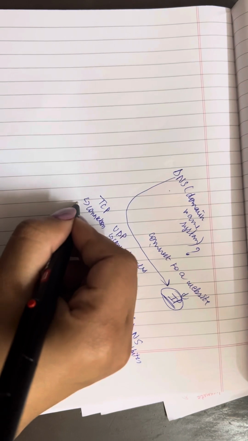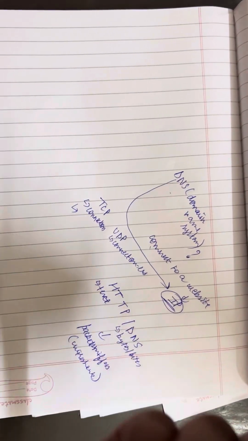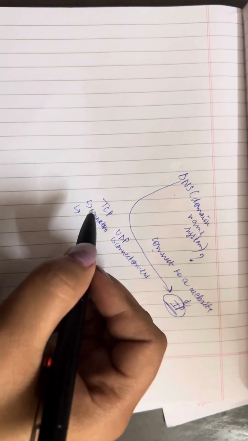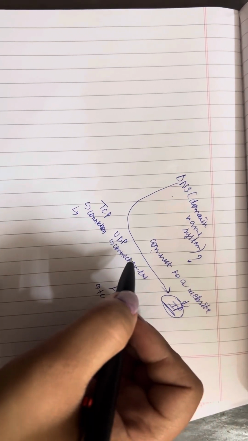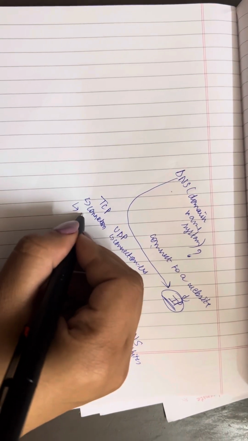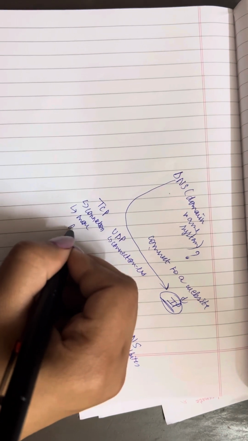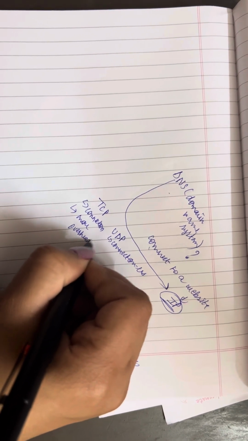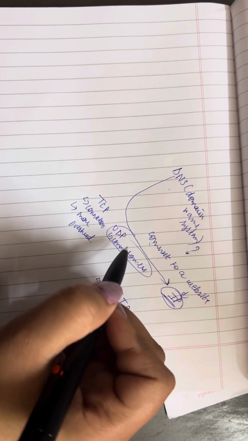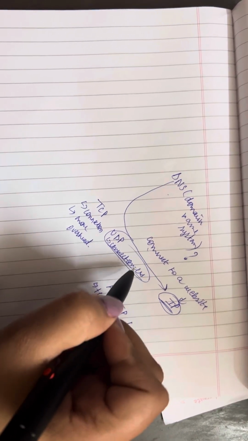TCP ensures that all the packets that have been sent will be received, whereas UDP doesn't provide us with that guarantee. Another difference between TCP and UDP is that TCP works with more overhead, like when we are sending a lot of packets. So for DNS, we'll be going with UDP essentially because it is connectionless.